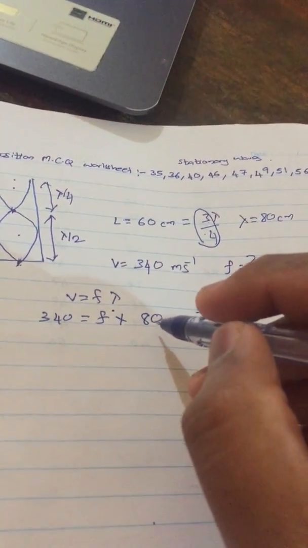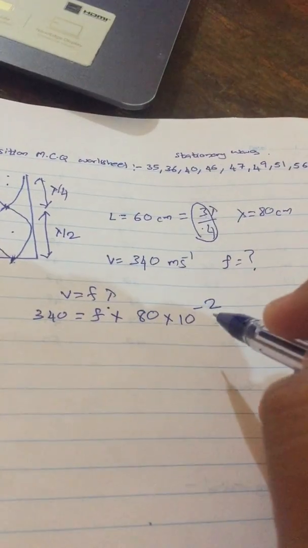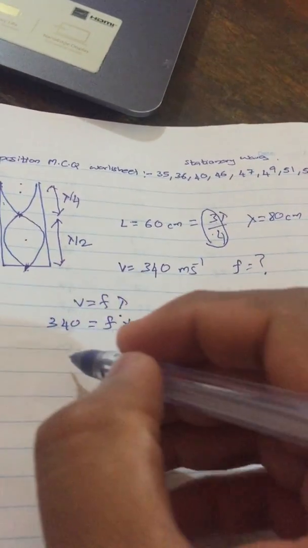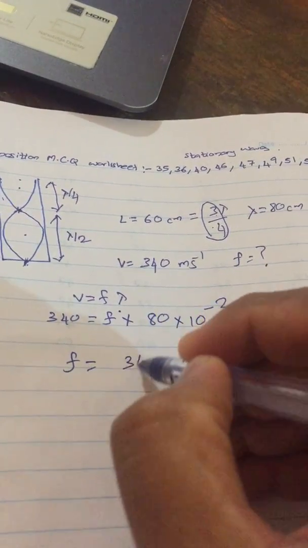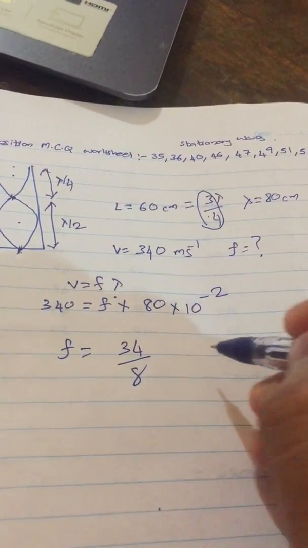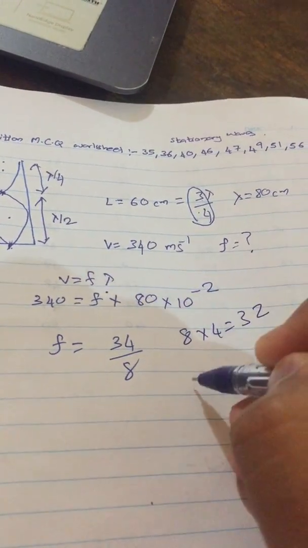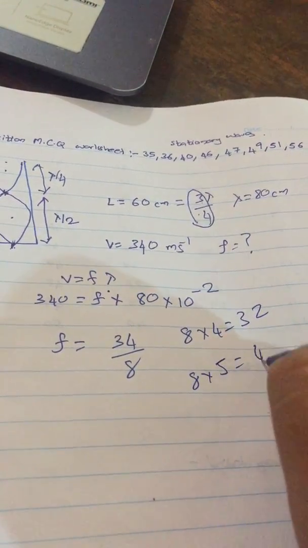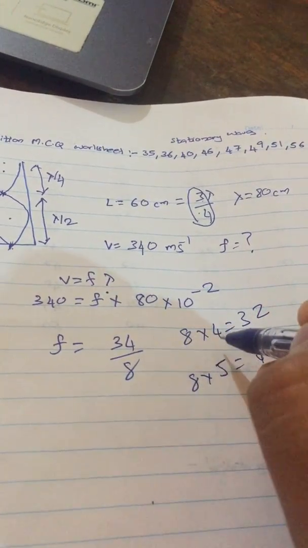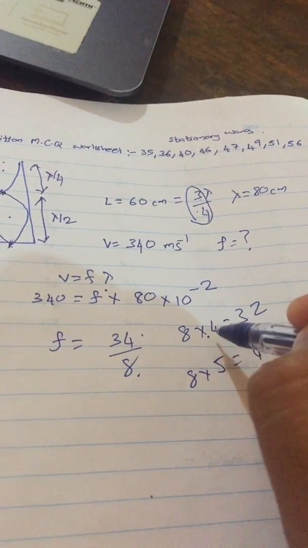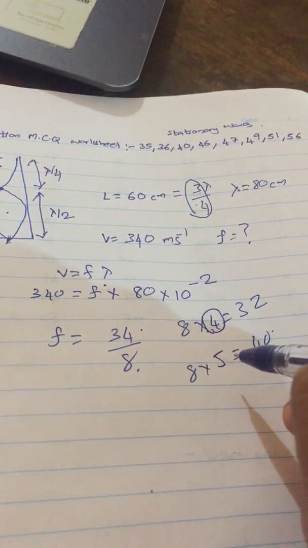Now there's no need to solve it accurately or consider the powers, because I know that the frequency is going to be something like 34 divided by 8. I know that 8 times 4 is 32, and I know that 8 times 5 is 40. So the answer 34 divided by 8 should start with 4 as its first digit.